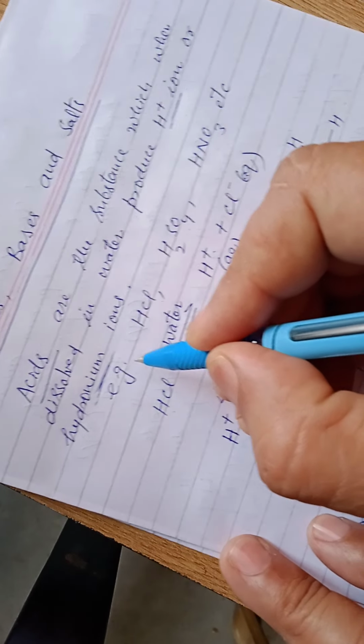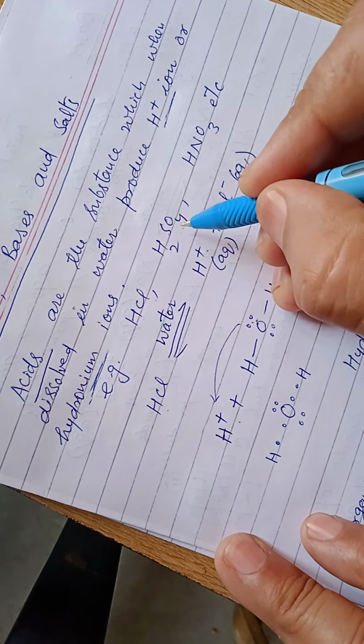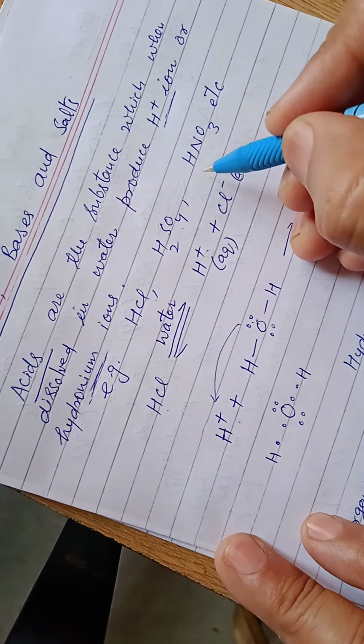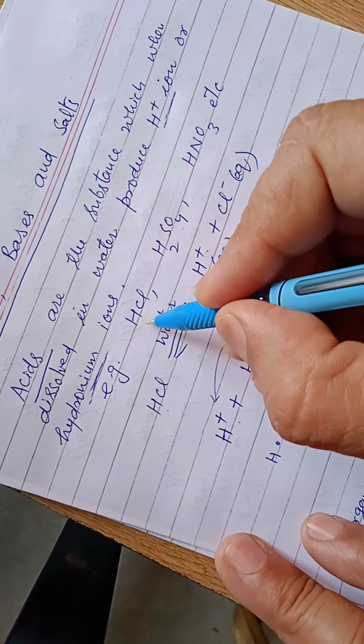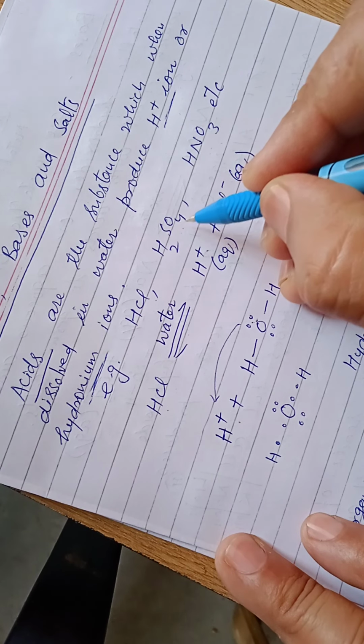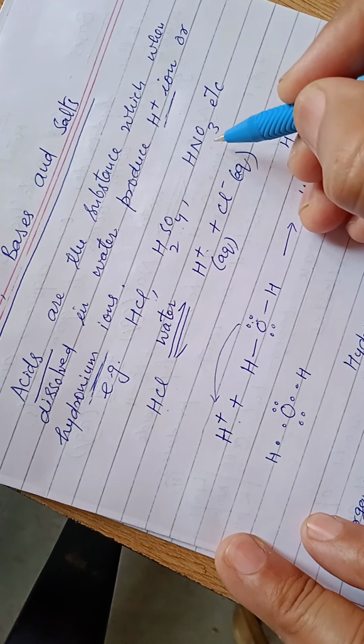For example, HCl, H2SO4, HNO3 are acids: hydrochloric acid, sulfuric acid and nitric acid.